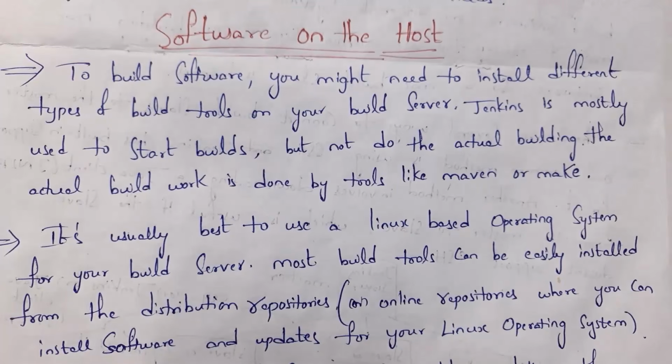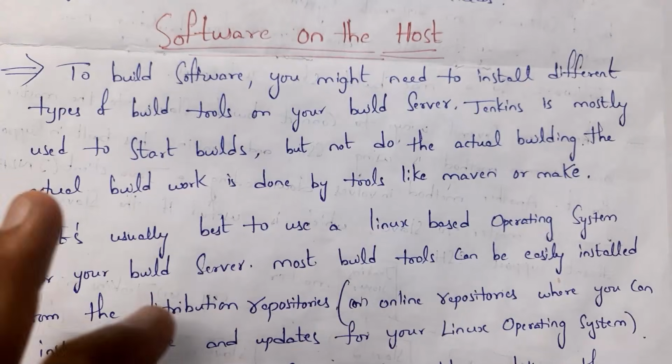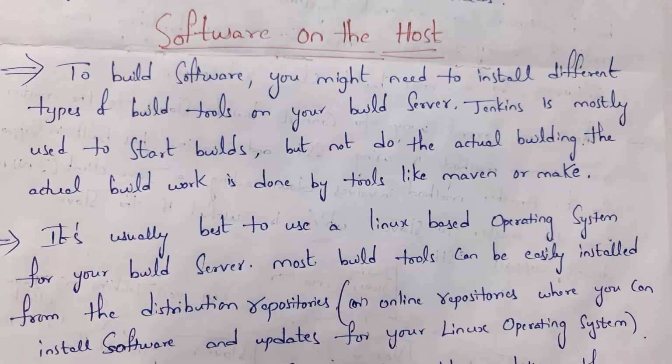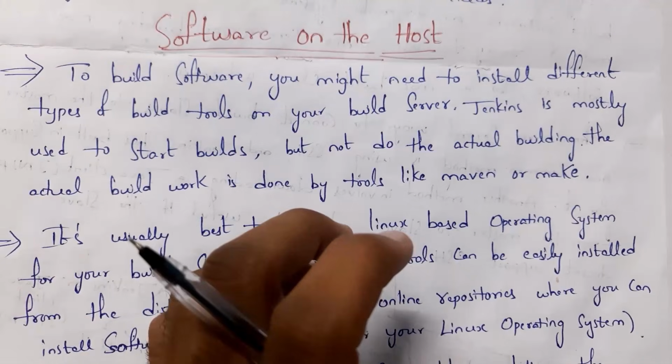Next topic is software on the host. Guys, if you want to build any software, then you need to install various kinds of tools on your build server. As we know, Jenkins is one of the popular build servers. But actually the Jenkins server will not perform any build operations. In the Jenkins server, there are various built-in tools. These tools will perform the build process.